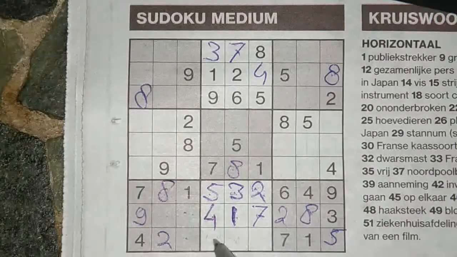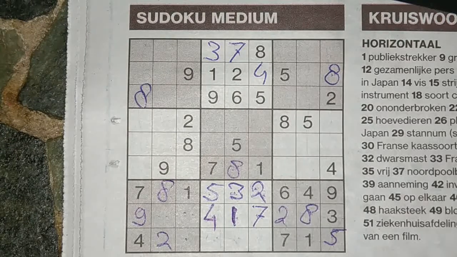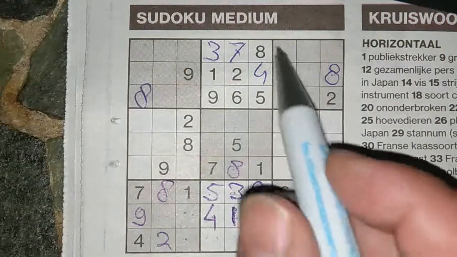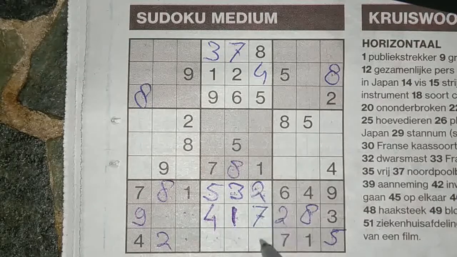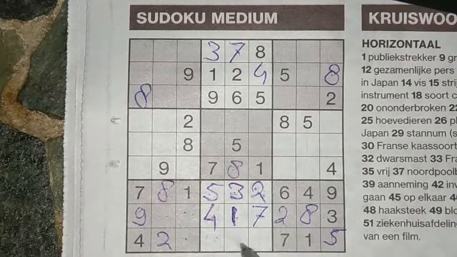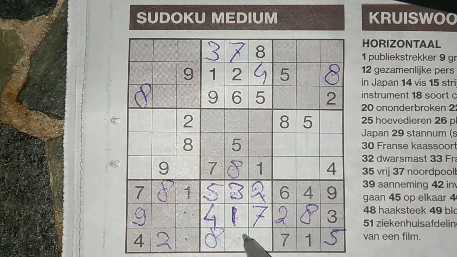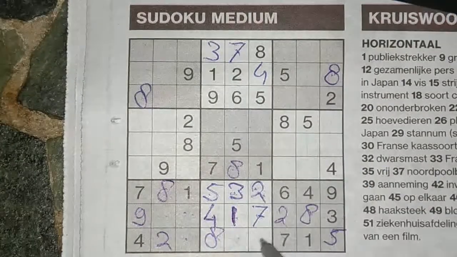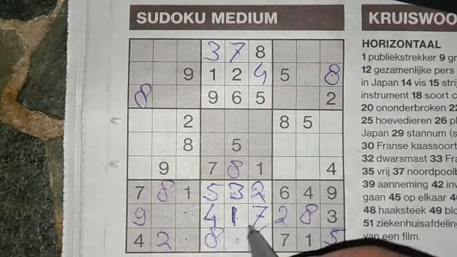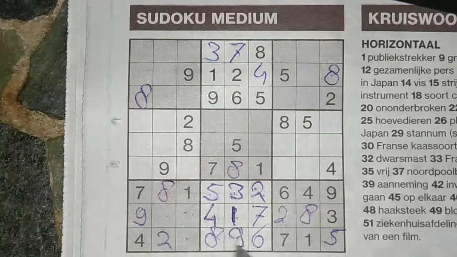These 3 boxes left for this big square. The numbers are 9, 6, and 8. I see here an 8. So no 8 there. I see here an 8. No 8 there. 8 must be here. Then the 6. I see here a 6. No 6 there. 6 must be here. And 1 digit left is the number 9.